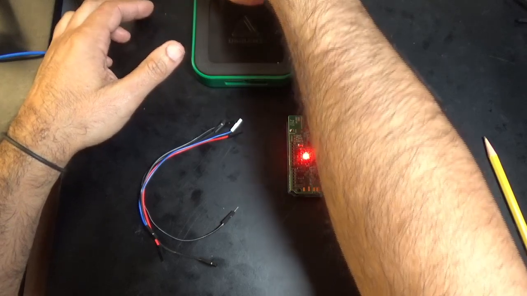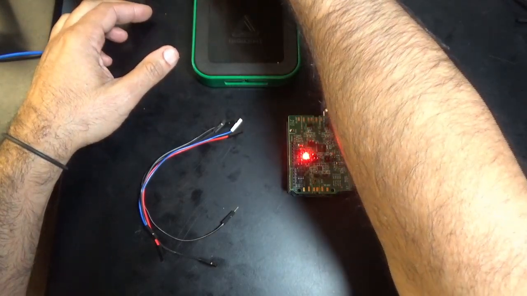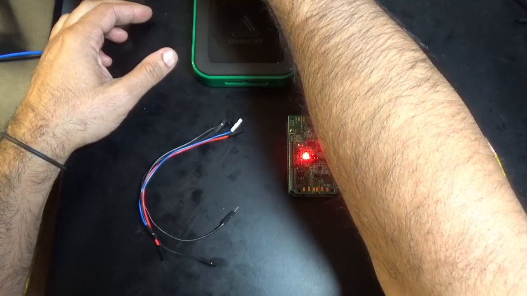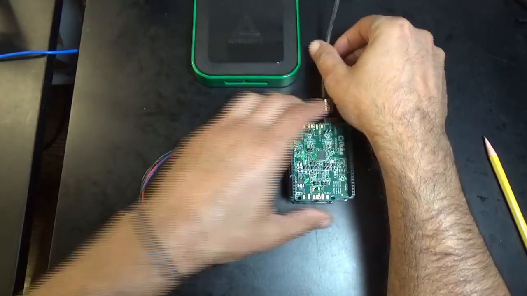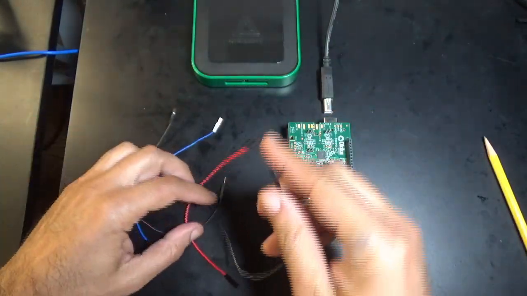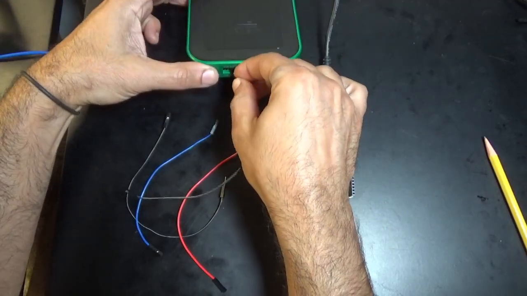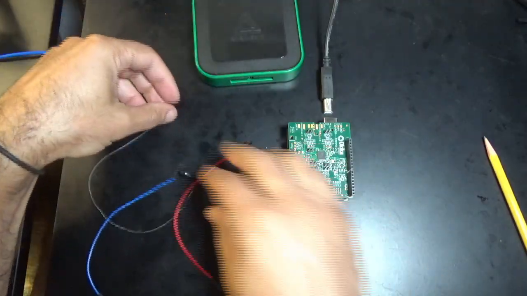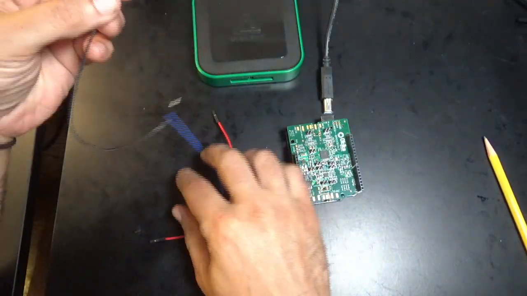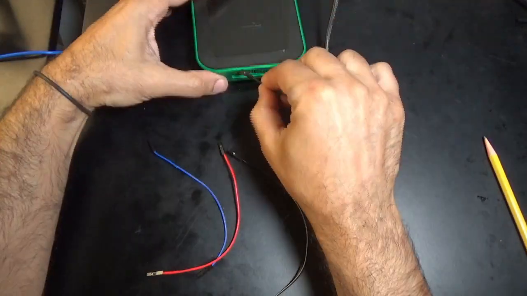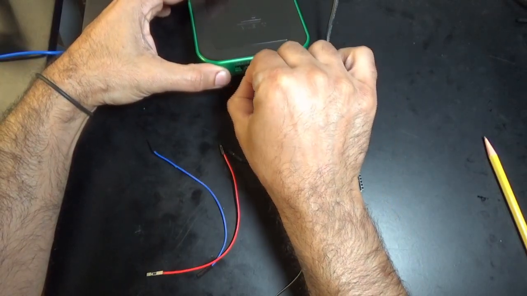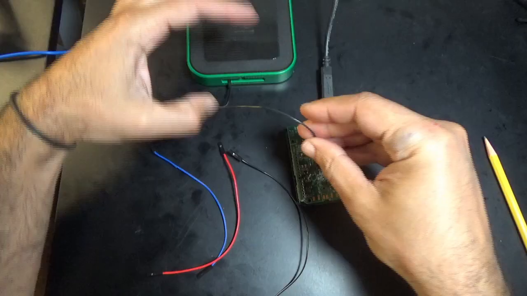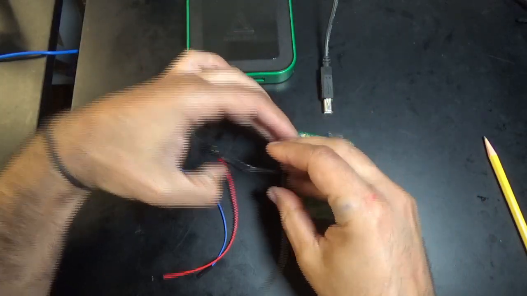Before actually powering, let me turn off a couple of things here and power these down. Alright, so I'm going to connect the ground of the waveforms to the ground of the Arduino.